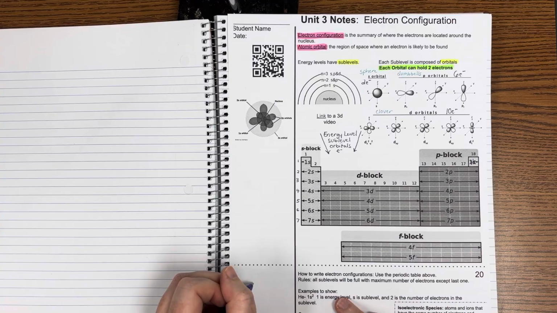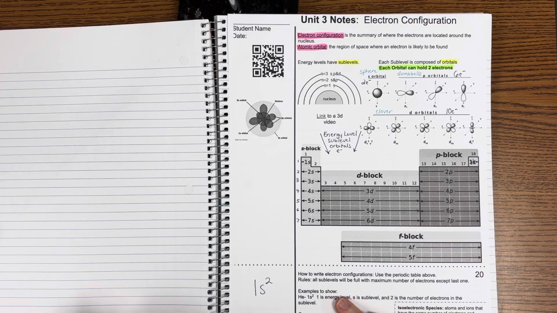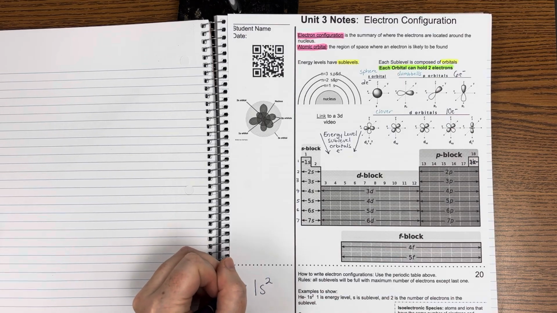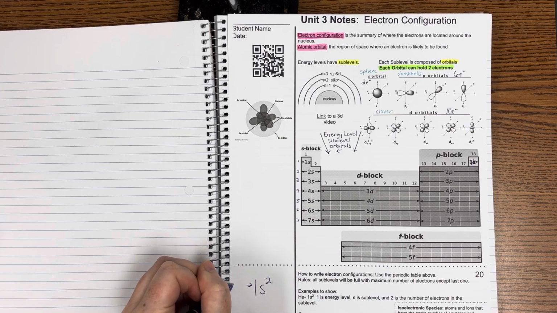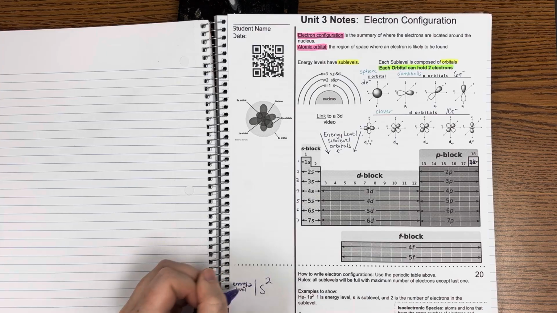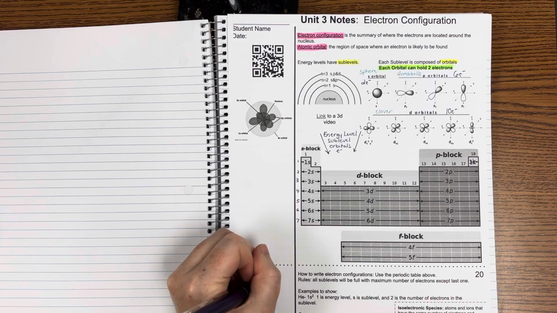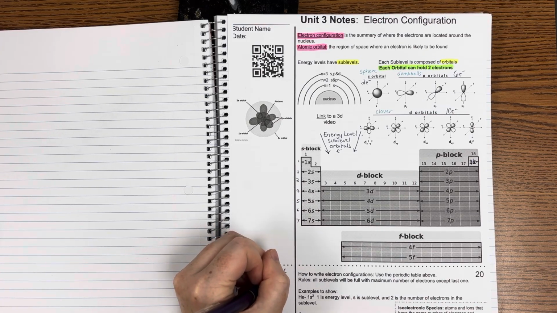So when we are writing configurations, you're going to see this notation repeated for however many orbitals that element or atom has. So the big number represents the energy level. The letter beside it represents the orbital or sublevel. And then the exponent represents the number of electrons.